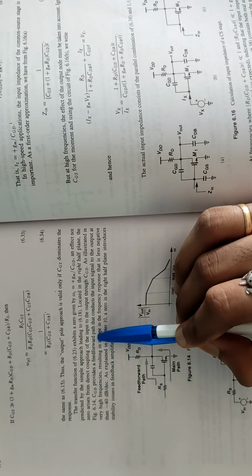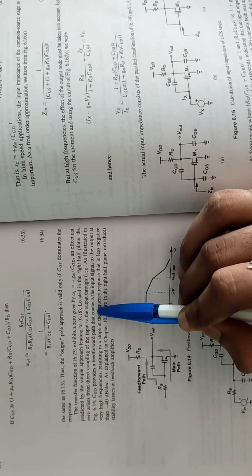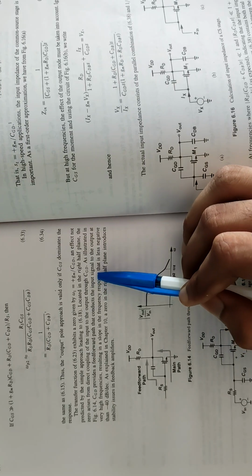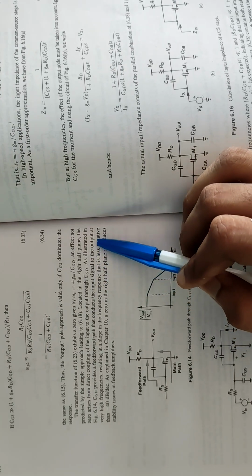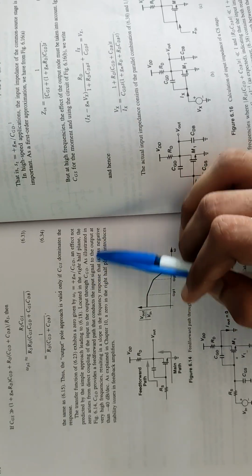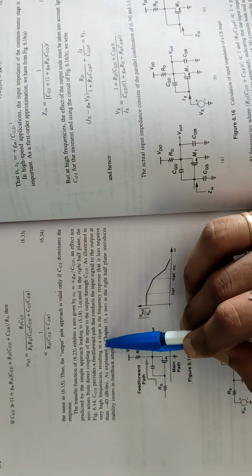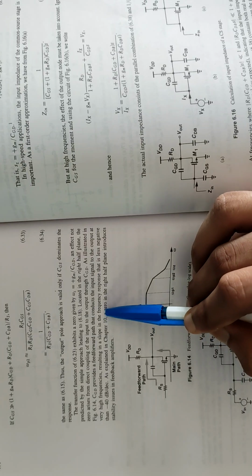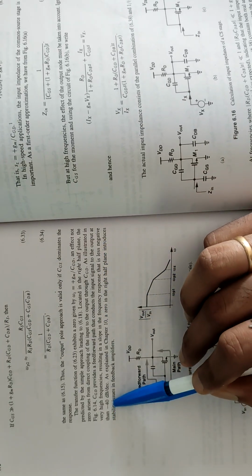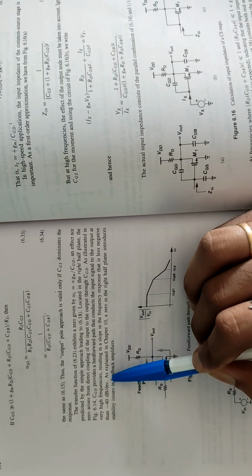CGD provides a feed-through path that conducts the input signal to the output at very high frequency, resulting in a slope in the frequency response that is less negative than minus 40 dB per decade.